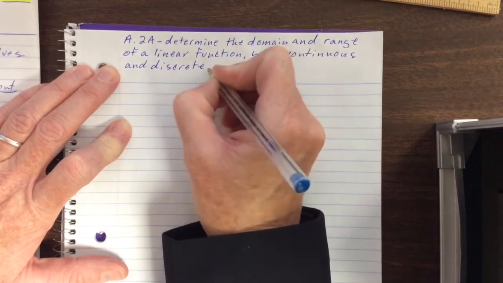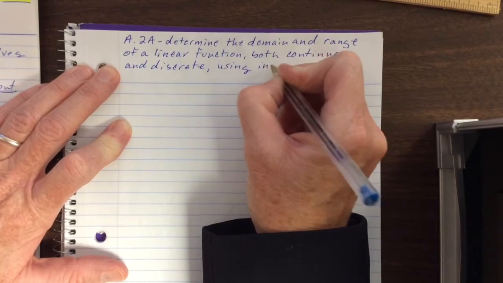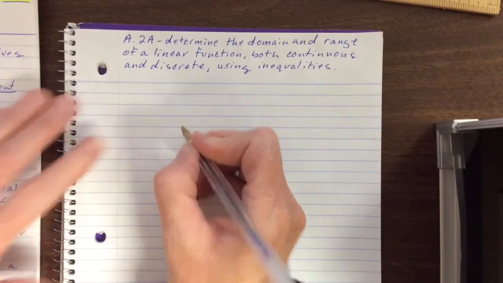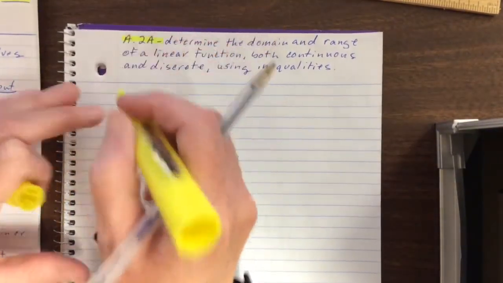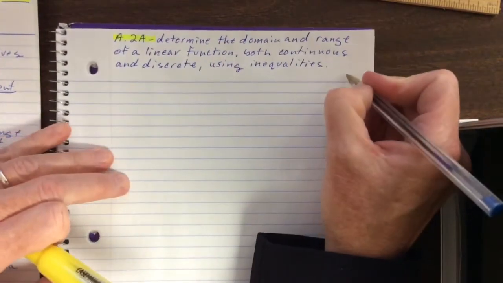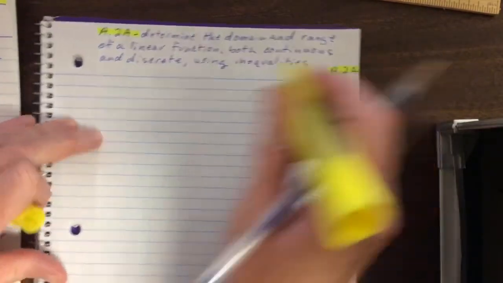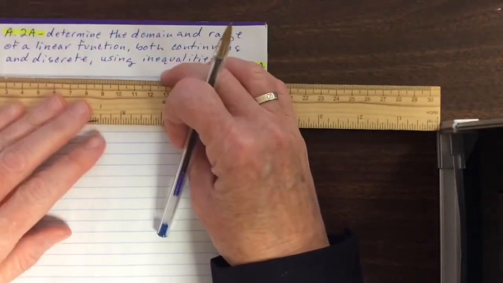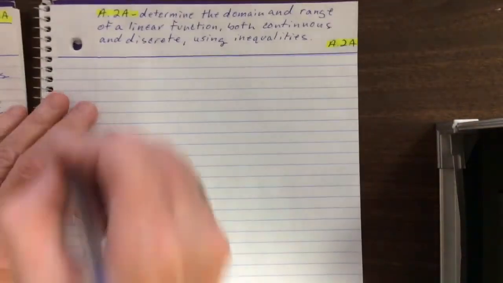And I know there's some new words here. Using inequalities. Okay, let's highlight this, and I'll put it here. And let's draw our line and get going. We have to write out the examples so you understand what we're talking about. Okay.